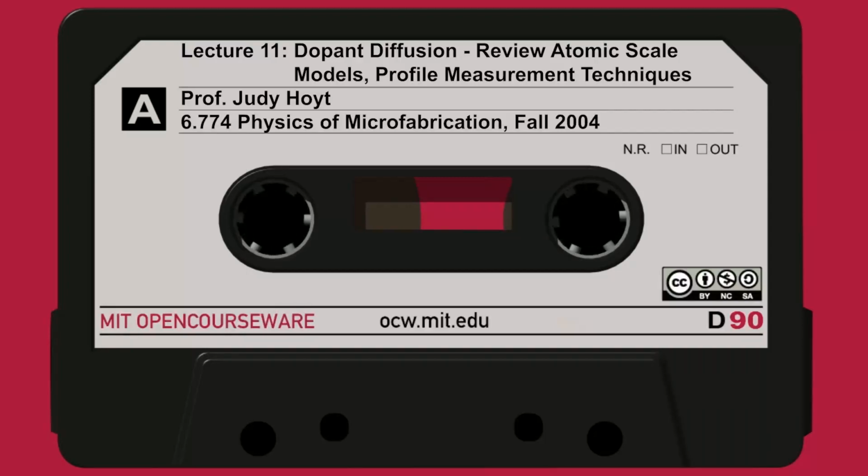So in this vacancy-assisted model or mechanism, what we do is we say A, where A is a dopant. It could be boron, phosphorus, arsenic, antimony. We combine that with a vacancy, which is pictured here, an absence of a silicon atom, and it forms a pair, AV. Okay, so you say, well, that's fairly simple.